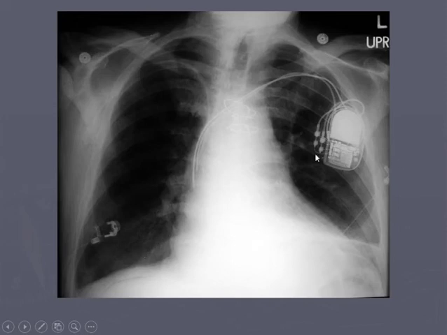This one is a common one you'll see. Pacemaker. This is actually what we call a dual chamber pacemaker. So we have a pacer lead up in the atrium and then one down in the ventricle.